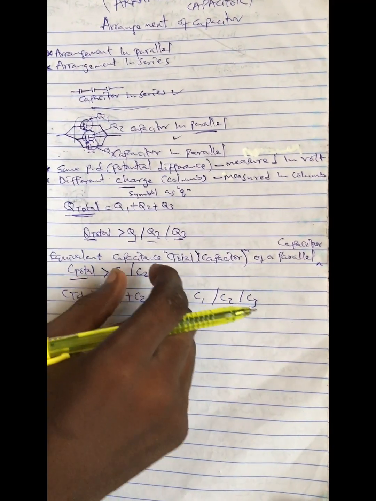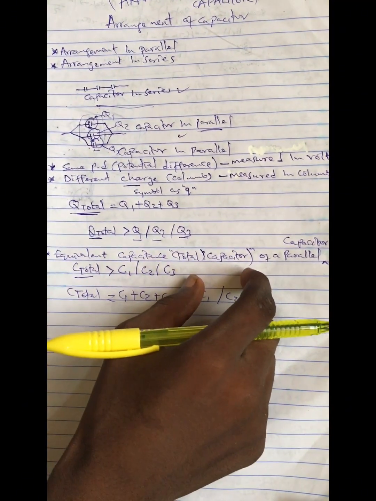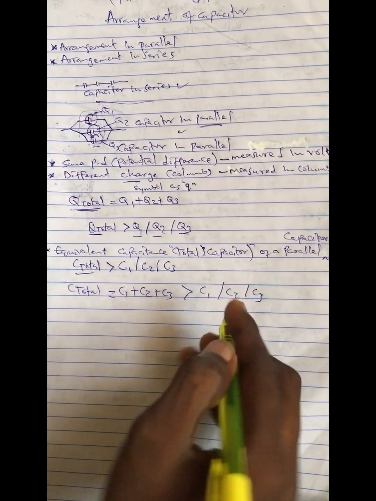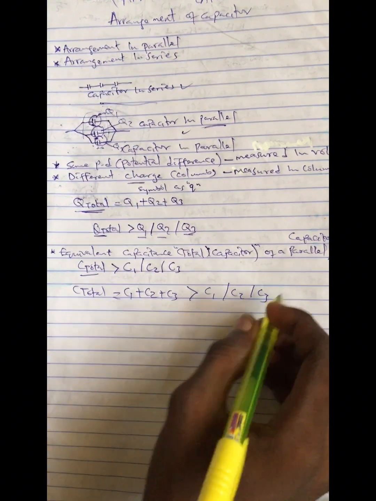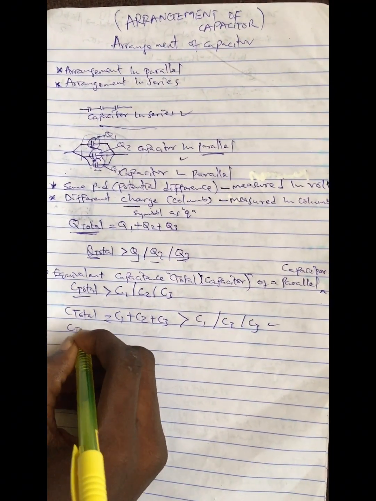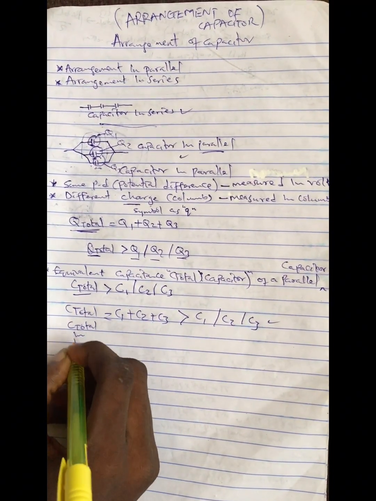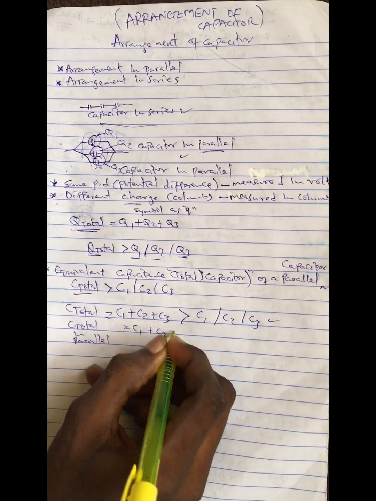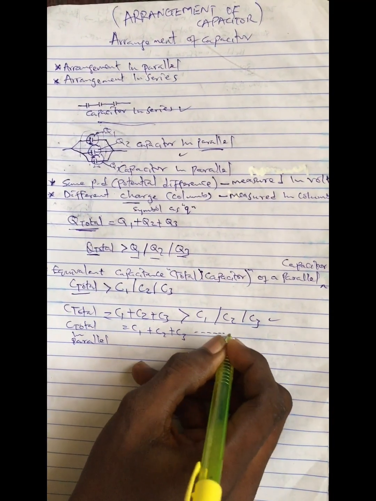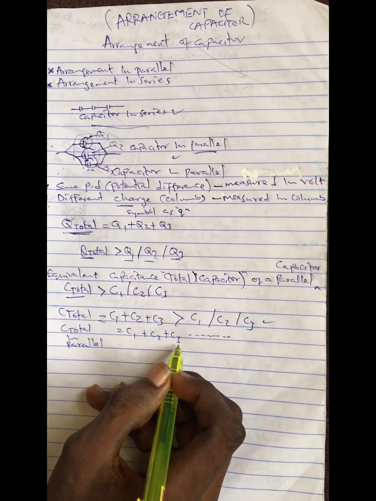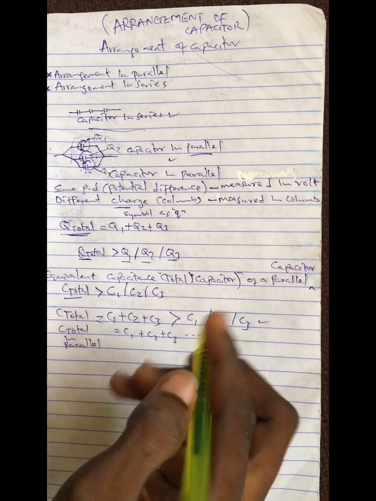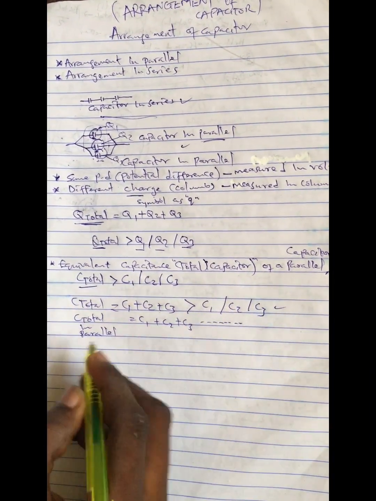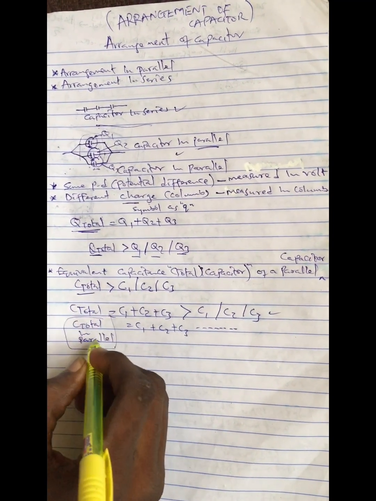So how to calculate the total capacitance in parallel? It is equal to C1 plus C2 plus C3. If there is C4, you can write C4. If there is C5, you can write plus C5, on to infinity. So this is what is referred to as capacitor in parallel.